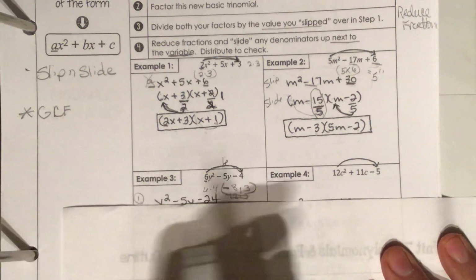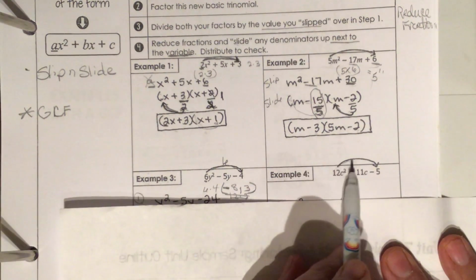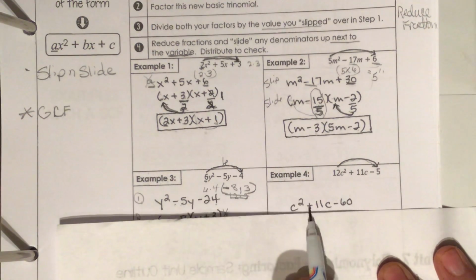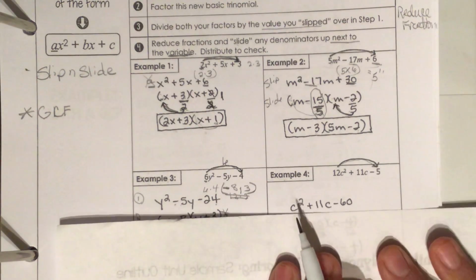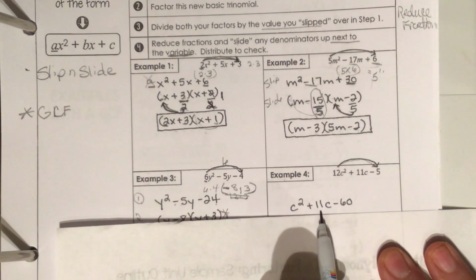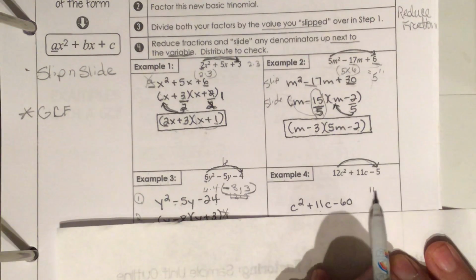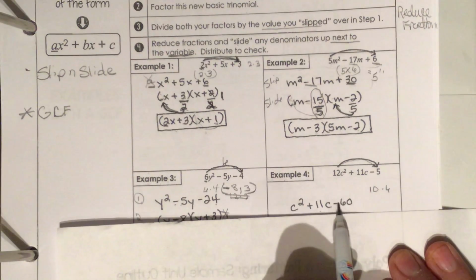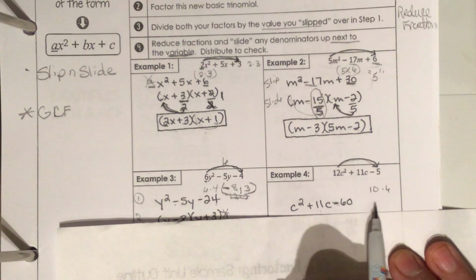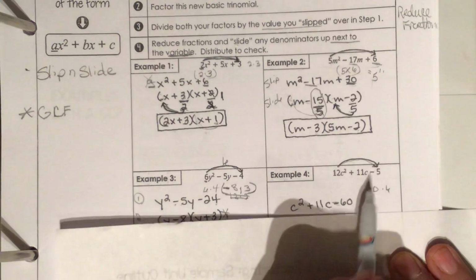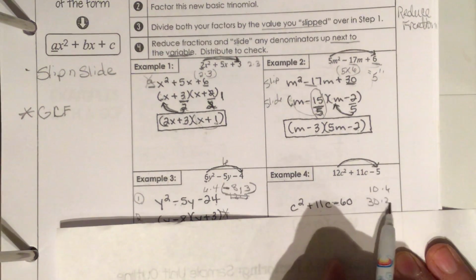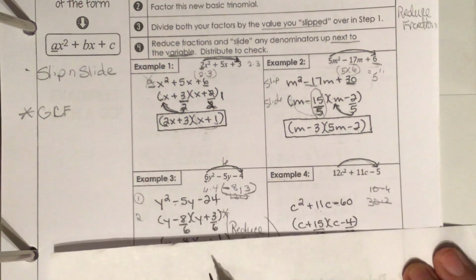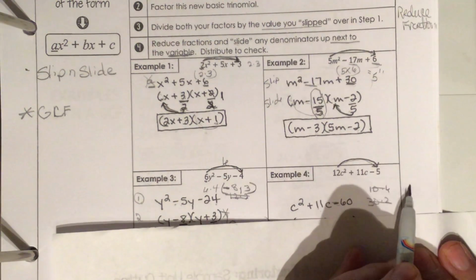Let's look at this one right here. We're going to move the 12 over to the 5 and multiply. And you get c squared plus 11c minus 60. We're wanting 11 here, so we know 10 times 6 is not going to give you 11. We know this is minus, so one of these terms is going to be minus. We know that 30 times 2, is that going to give you 11? No. We know 15 and 4.